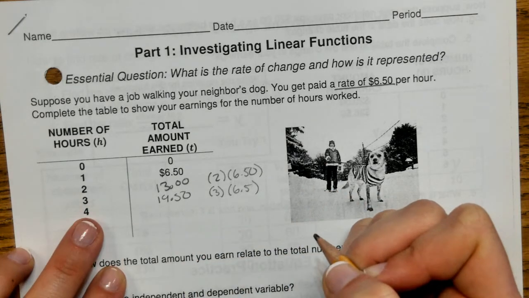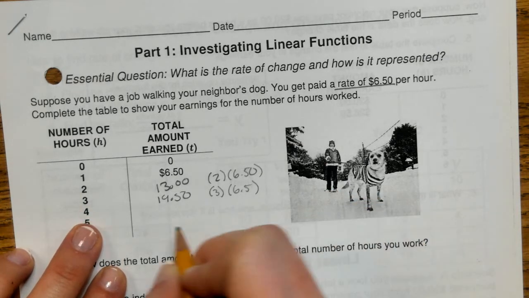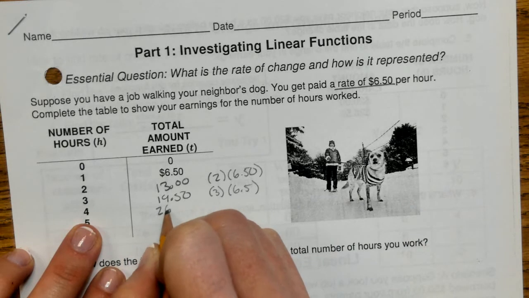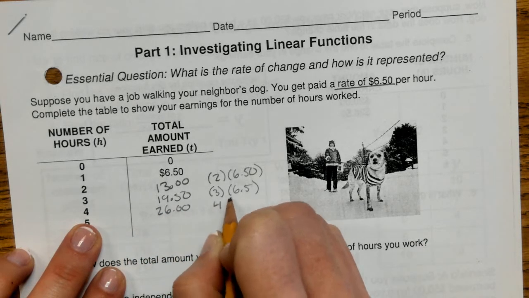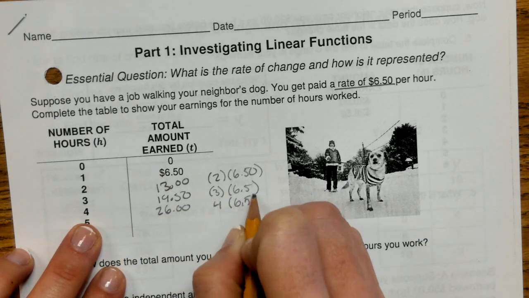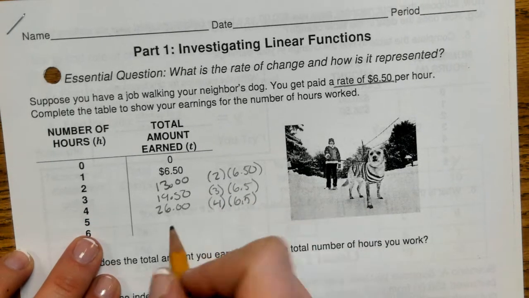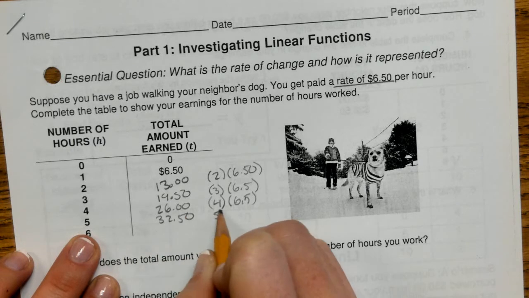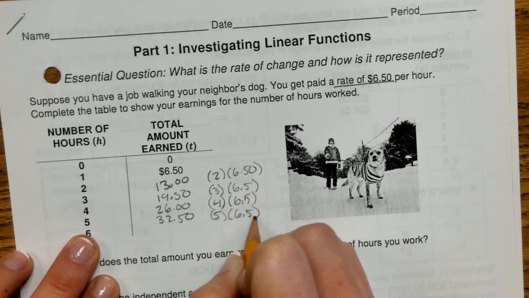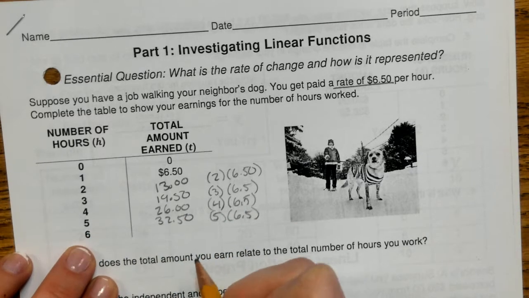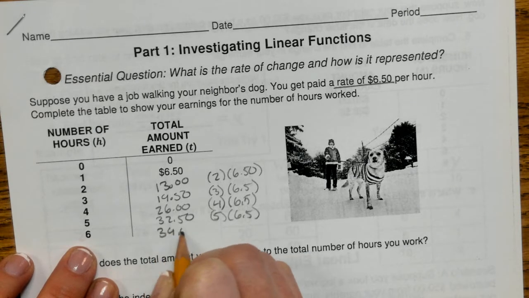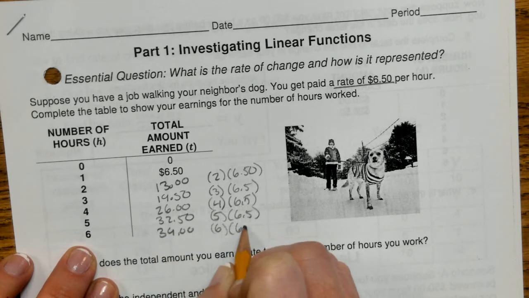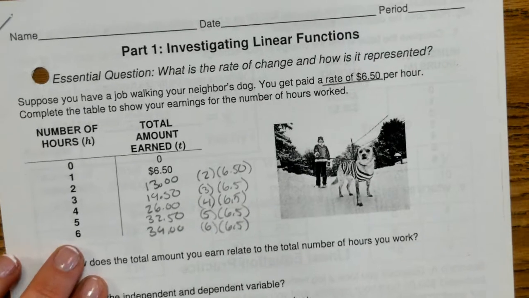If you work 4 hours, what do you get paid? 4 times 6.5. And 5 hours? 5 times 6.5. And 6 hours? That's a lot of dog walking.